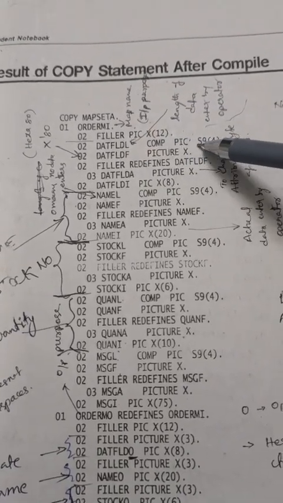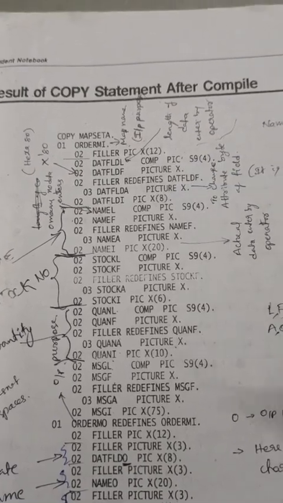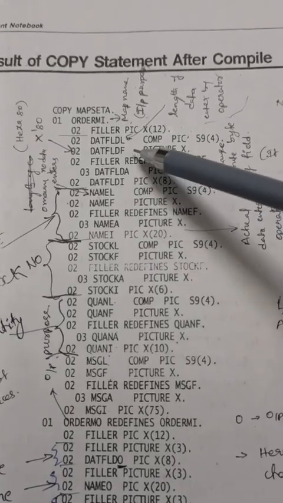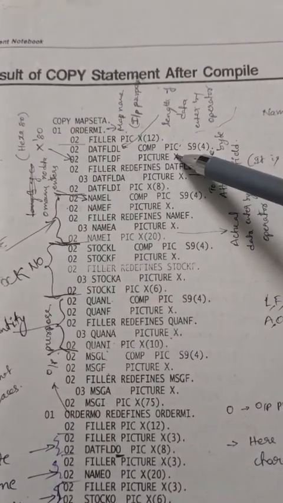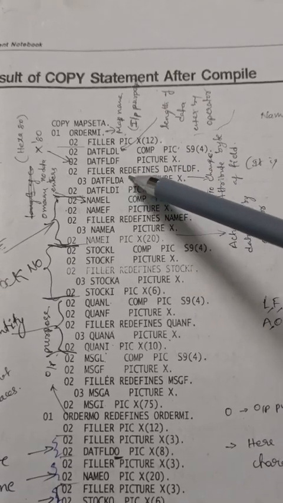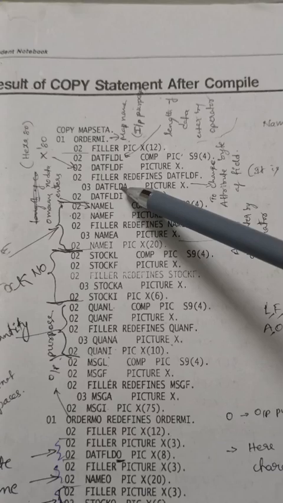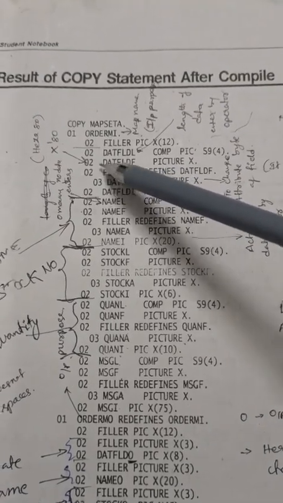The length field has picture class S9(4) COMP, 2 bytes, stored for the length you are going to pass into the date field. That is a constant. The flag byte is also fixed at 1 byte, and the filler redefines the length field for the attribute byte.